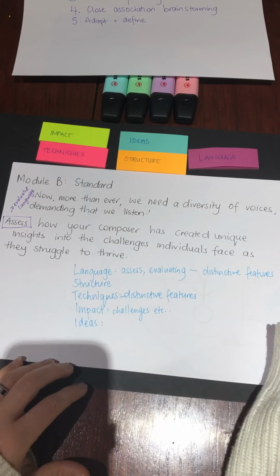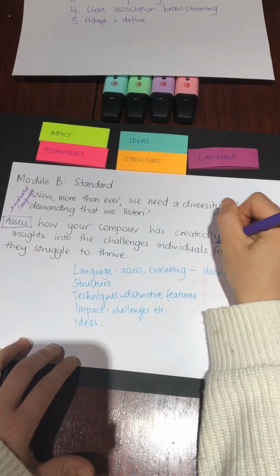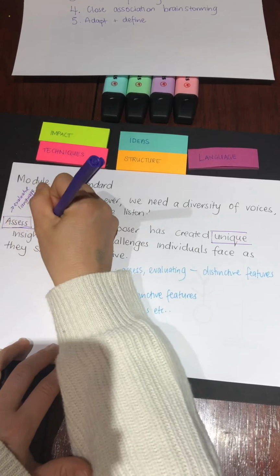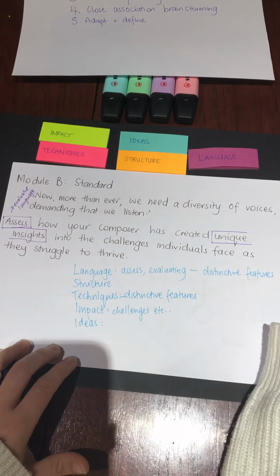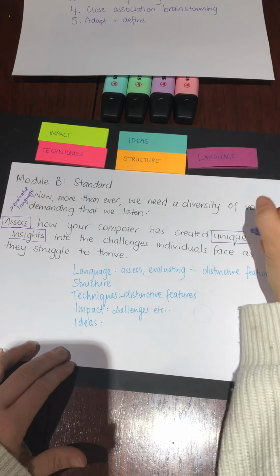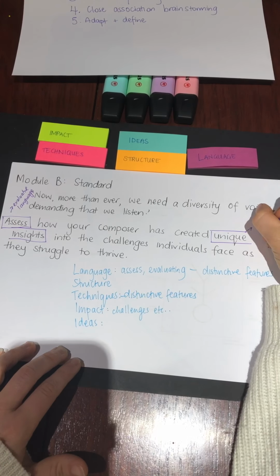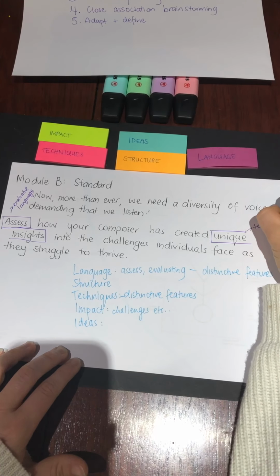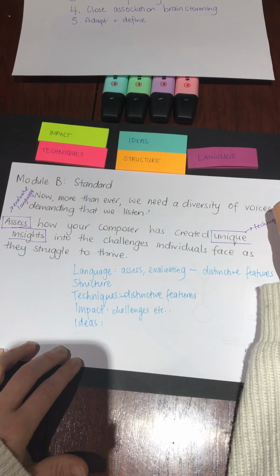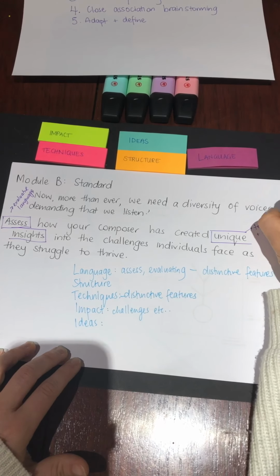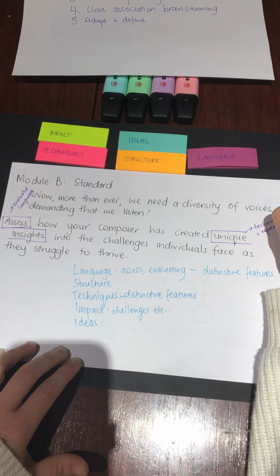How your composer has created unique insights. Okay, so we have a disclaimer there. We have unique insights into that. So maybe this is going to be in terms of the techniques that they've used. The representation is unique, but it also says unique insights.